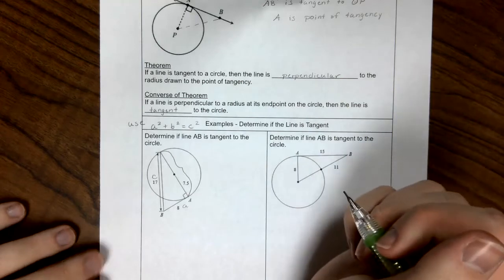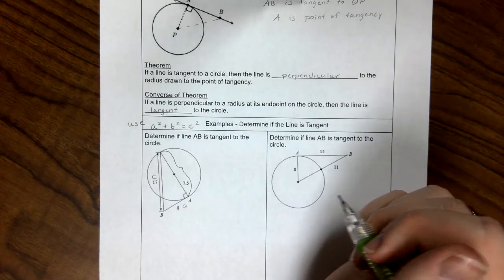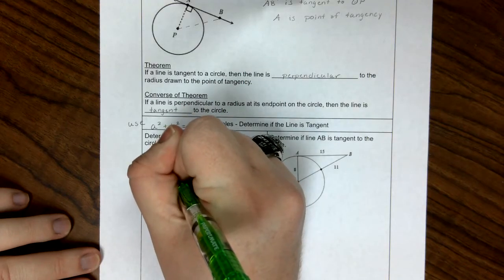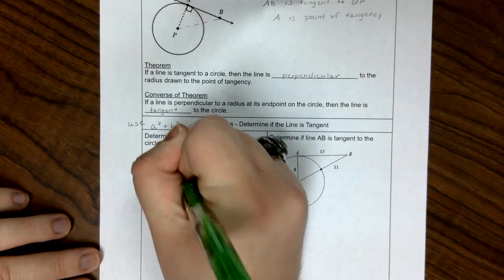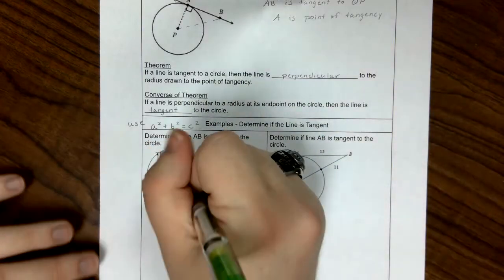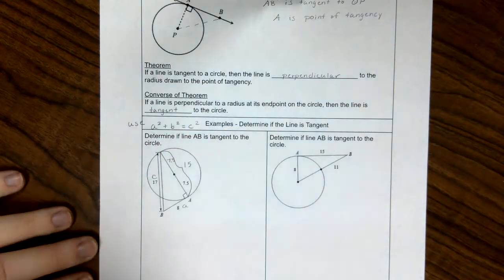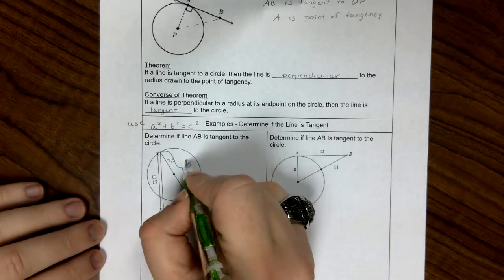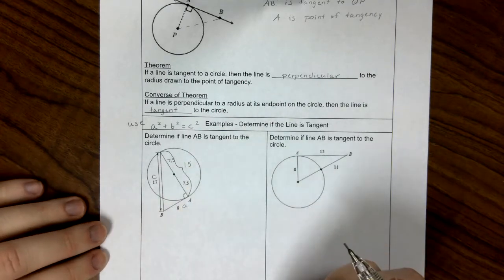Well, how long is the diameter going to be? Well, the radius is 7.5, and then we know that this radius is also 7.5. And two 7.5s are going to make 15, because 7.5 plus 7.5 is 15. Or 7.5 times 2, however you think about it. So I'm actually going to use 15 for that whole side length.